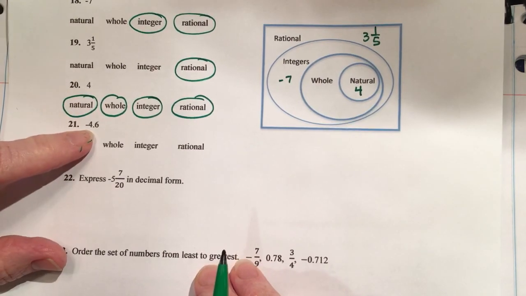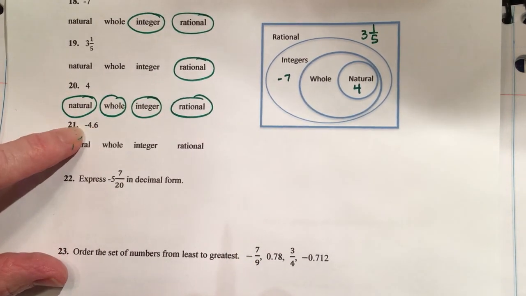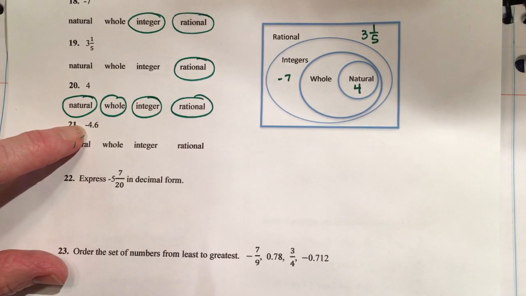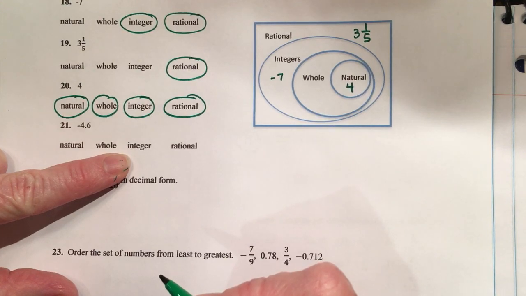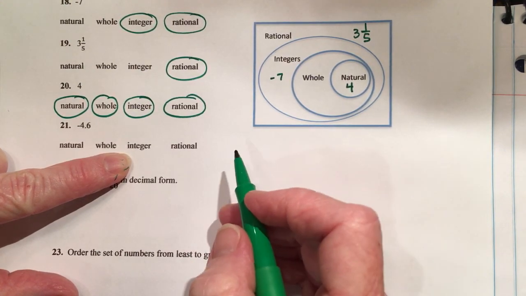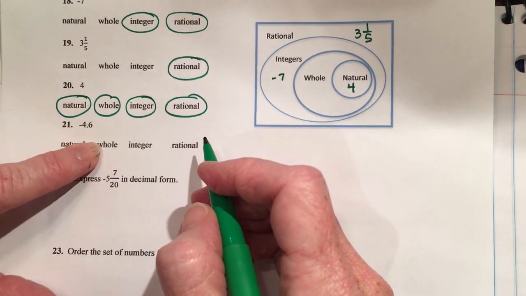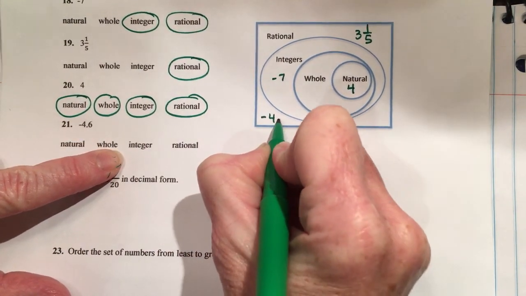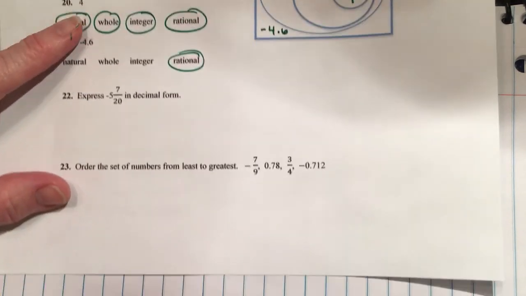21 is -4.6. Now, sometimes this tricks people because they see the negative and they think it's automatically an integer. Integers have no decimals. Integers are just negative and positive whole numbers. So you can't have a decimal in an integer. So if it's a decimal or a fraction, it's automatically only rational. So that's the only thing you should circle there.